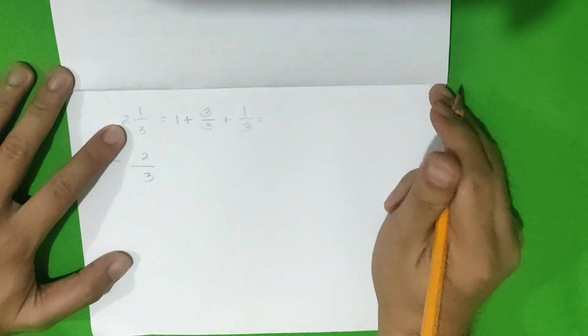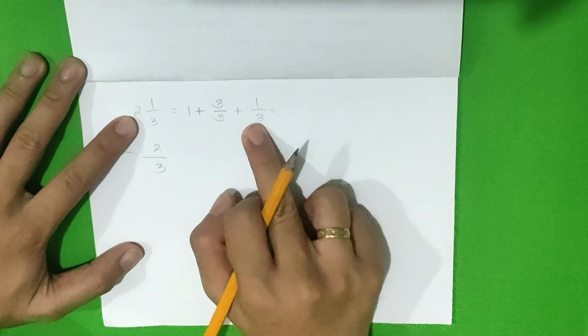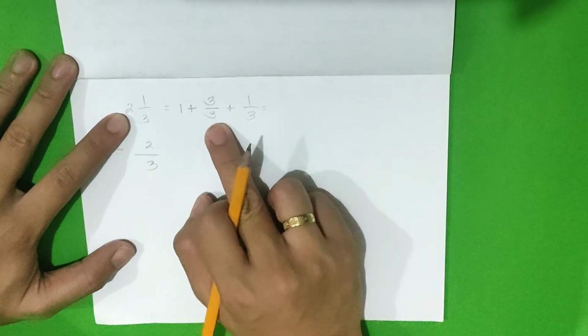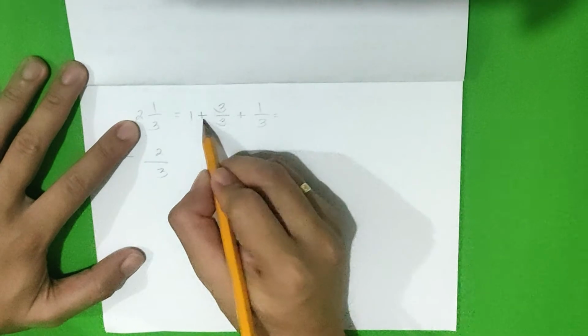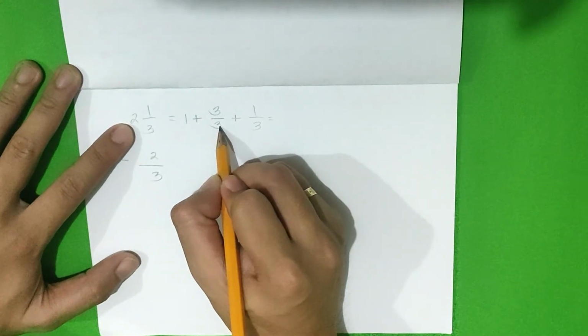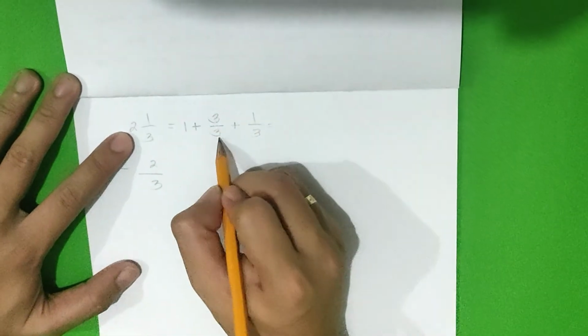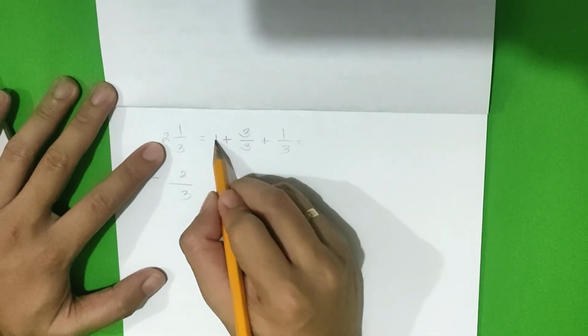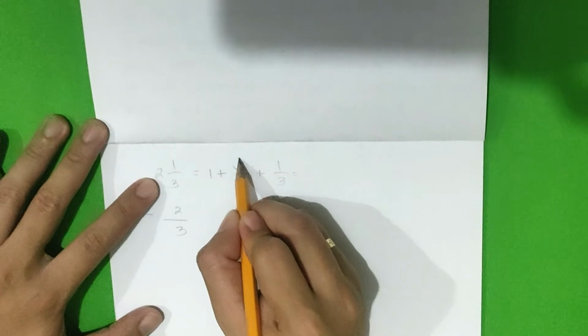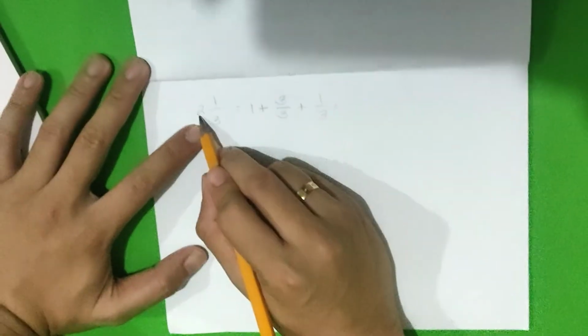And we can now move on to addition of the similar fractions. So why 1 plus 3/3? Because 3/3 is equivalent to 1. 1 plus 1 is equal to 2.